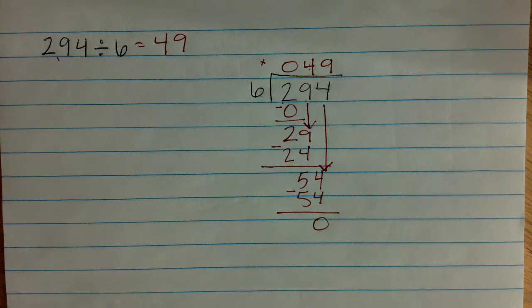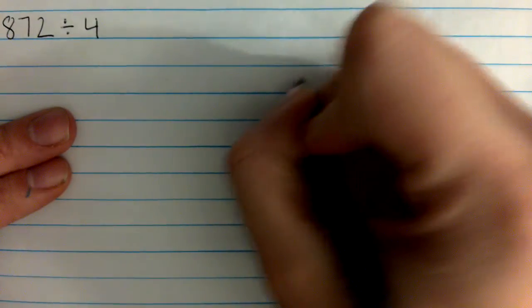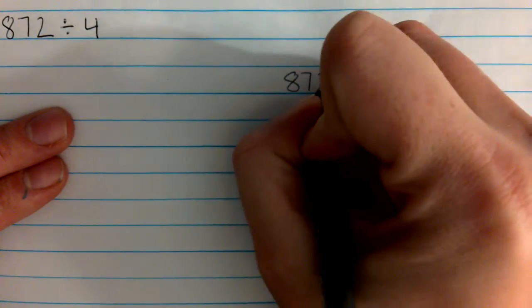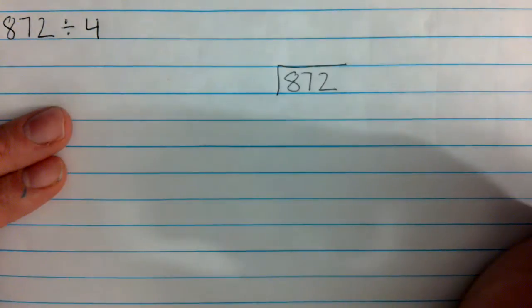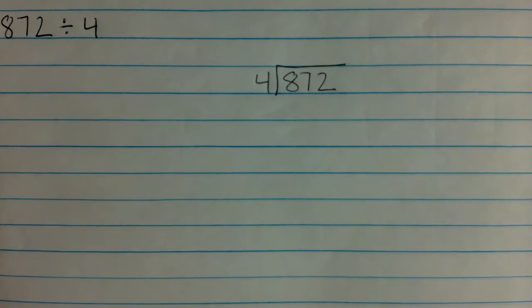All right. Let's try another one. The only way we'll get better is practice. Okay. So 872 divided by 4. Well, I got to set up my problem. So I'm going to do 872 as the dividend divided by 4. And now I'm going to work it out.